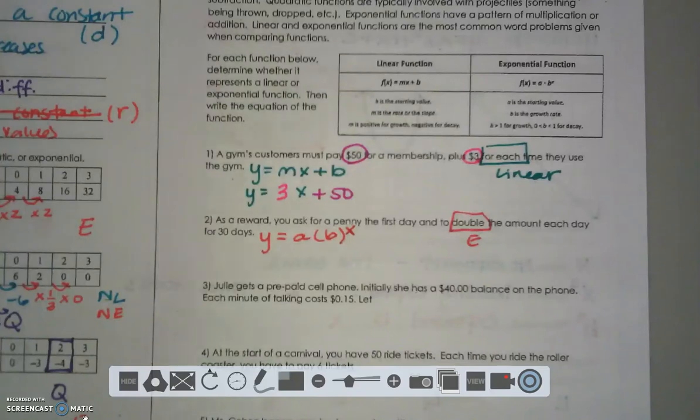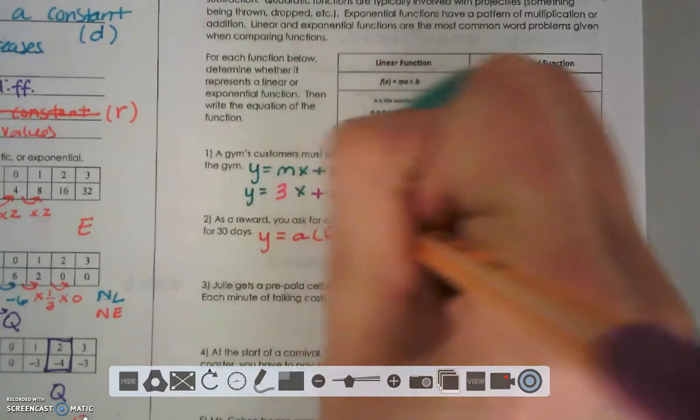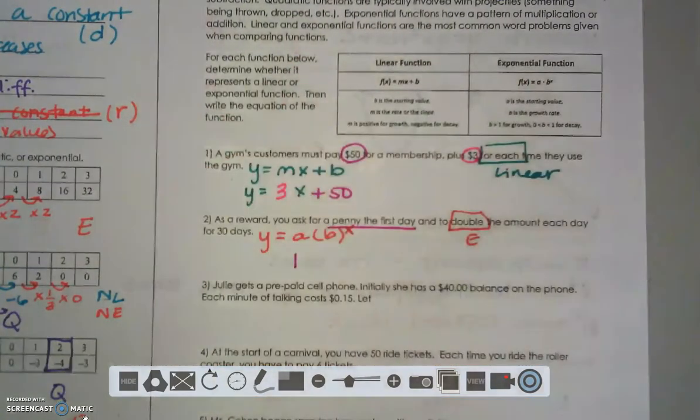As a reward, you ask for a penny the first day. So my starting amount is 1 penny. So that goes in my a spot.